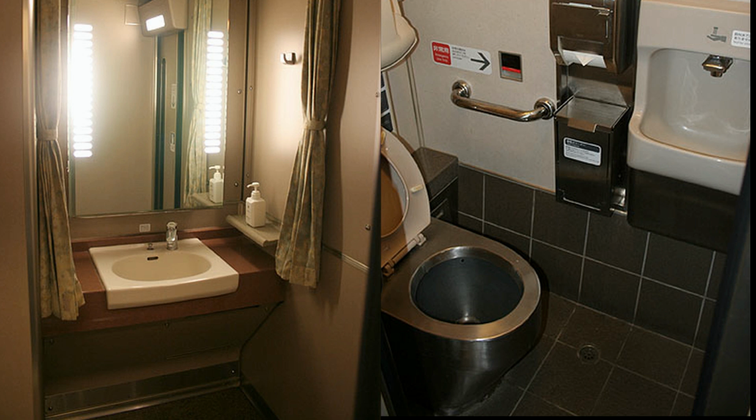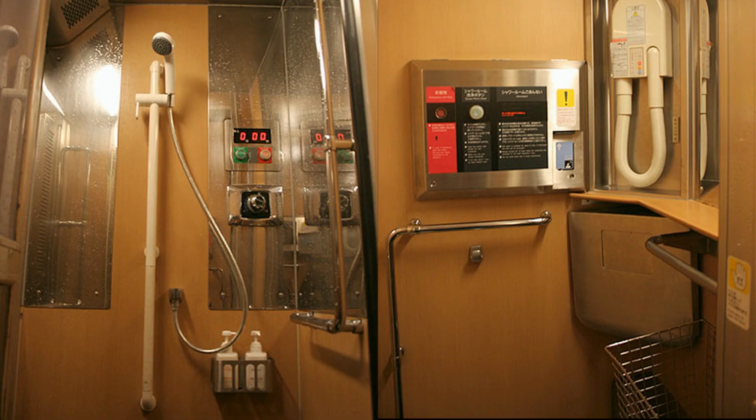Aside from washrooms, there is also a shower room, but you have to pay 320 yen for 6 minutes use only, and only 20 cards for this shower are sold in the train. So if you need to take a shower, you must make sure you are the first ones to buy these shower cards once they are sold inside the train.